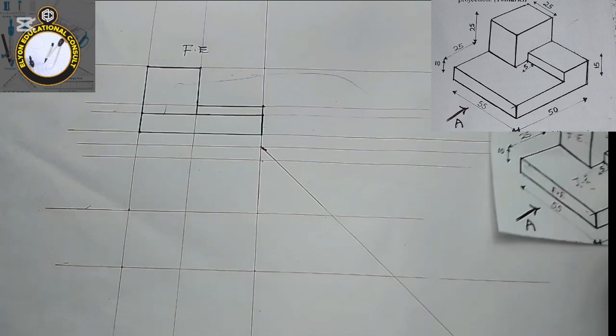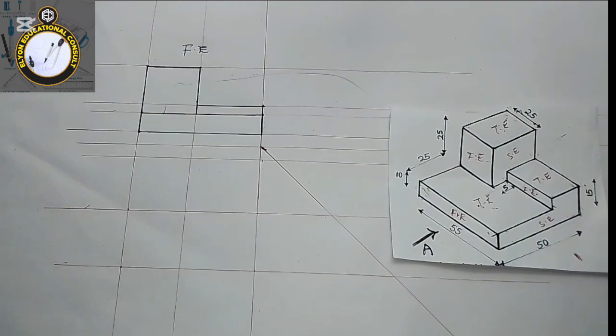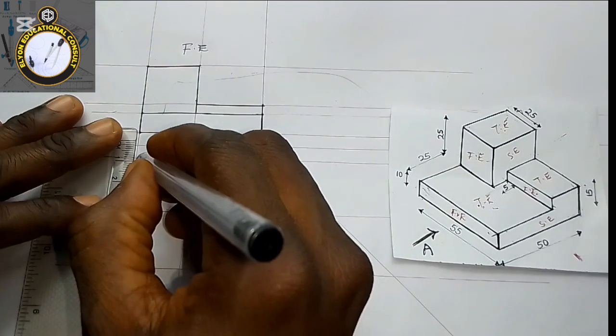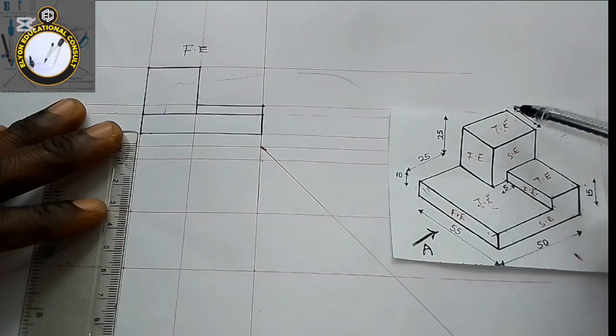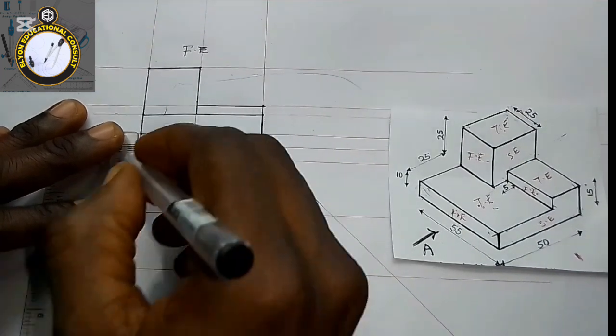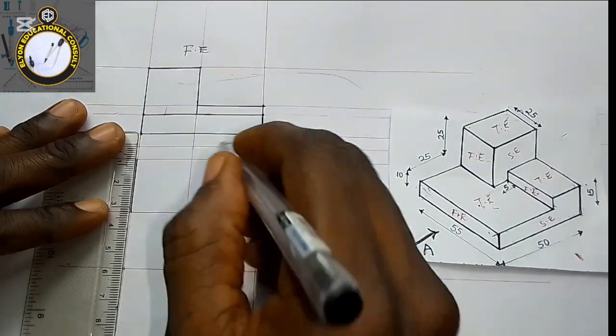So I think let's take out what we have first, so that we won't make mistakes. So I have this side, the whole of this, which I'm going to be seeing from the top, which is this.